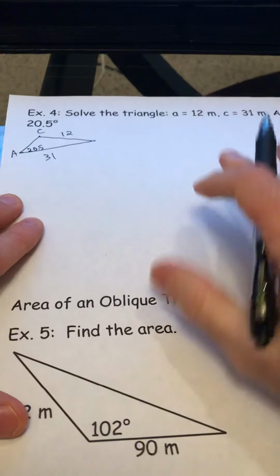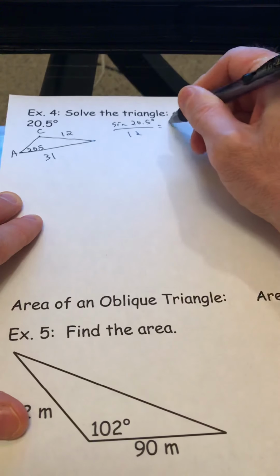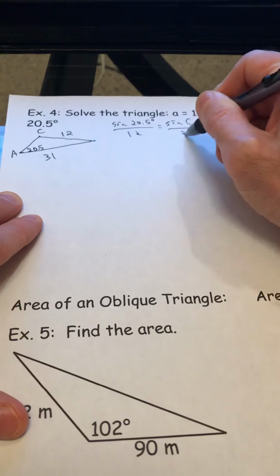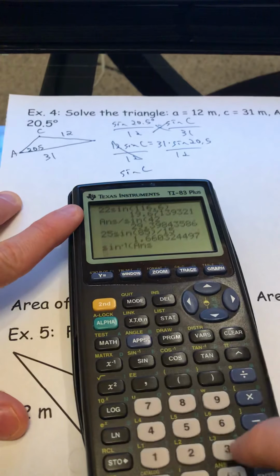So from here now, what we can do is sine 20.5 over 12 equals sine C over 31, and cross multiply. And I will divide by 12, and that will give me the sine of C, .905.